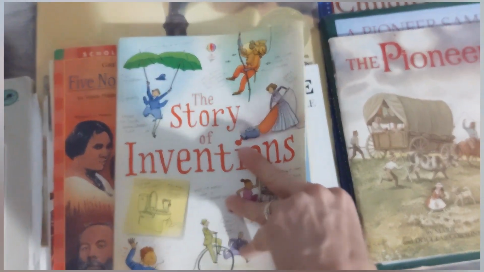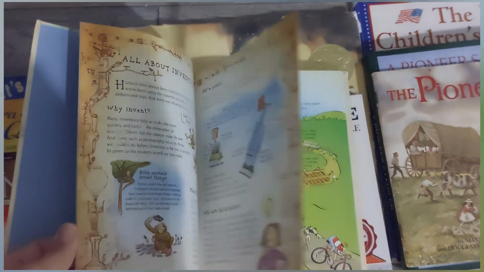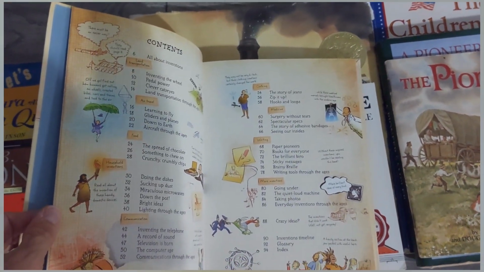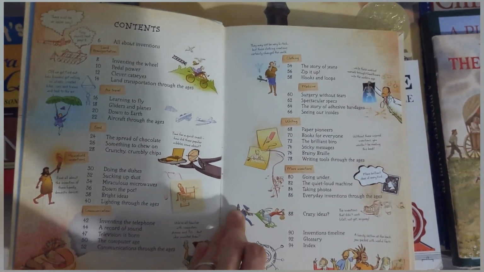And I really thought this was a fun book. It has lots of great pictures and it's in order, and you can pick and choose or just read through the whole book on different inventions. Here's the table of contents in case you're interested.